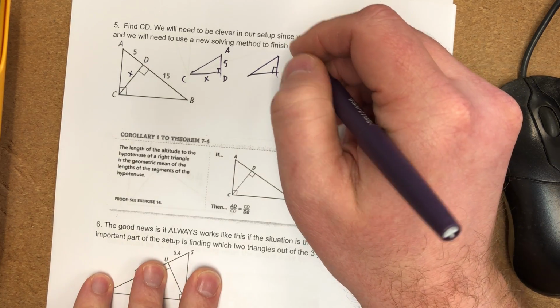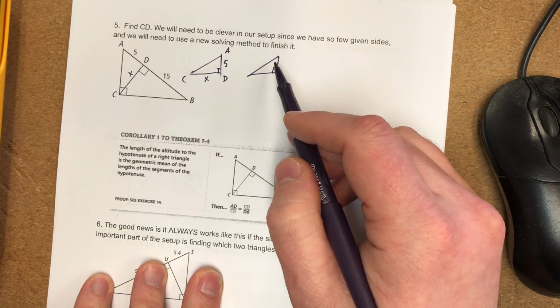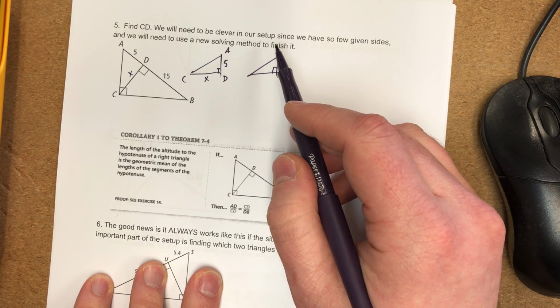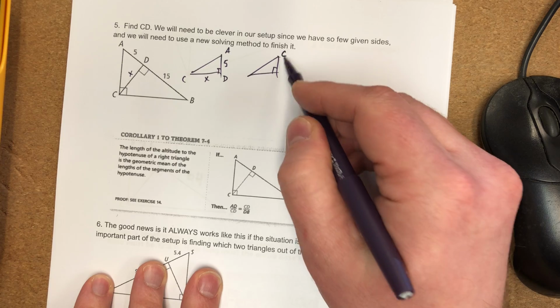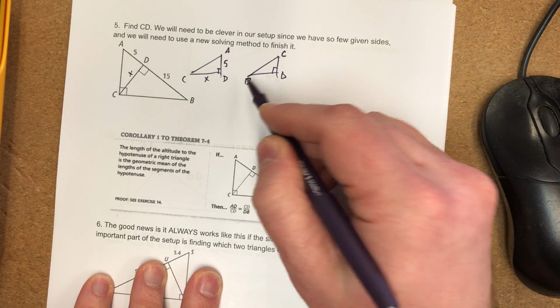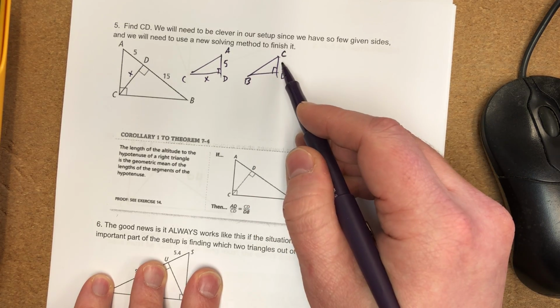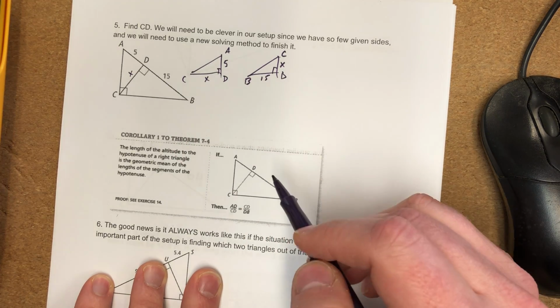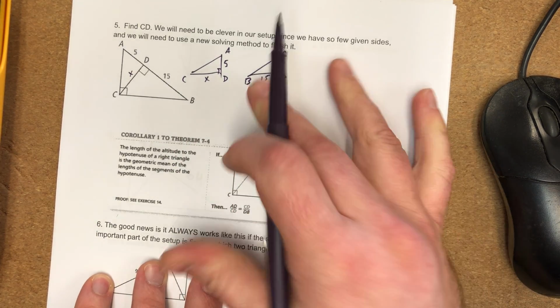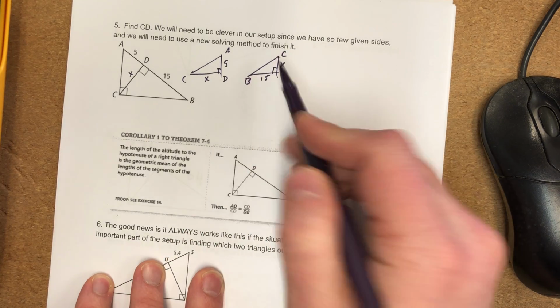But I have to be careful. In this one, the short side actually goes from C to D. So this is actually going to be C, D, B. And it's going to be X here, and it's going to be 15 here. So what this does is I can say, well, 5 goes to X.